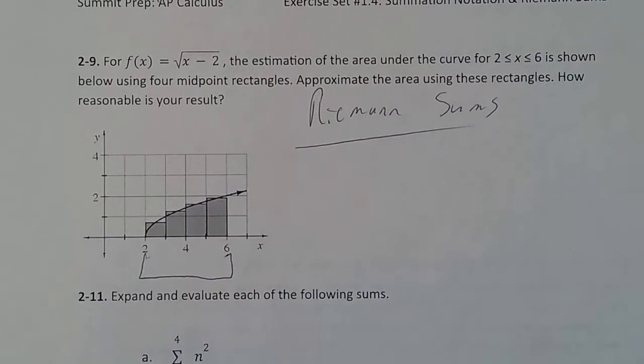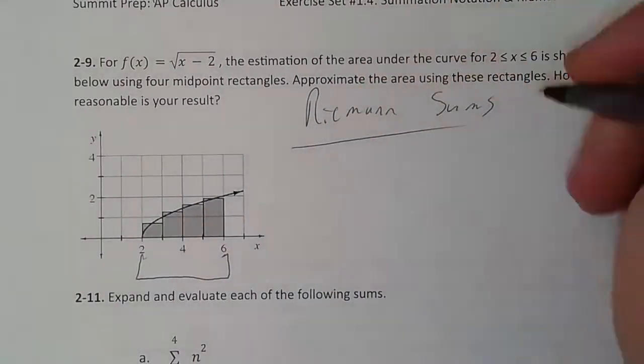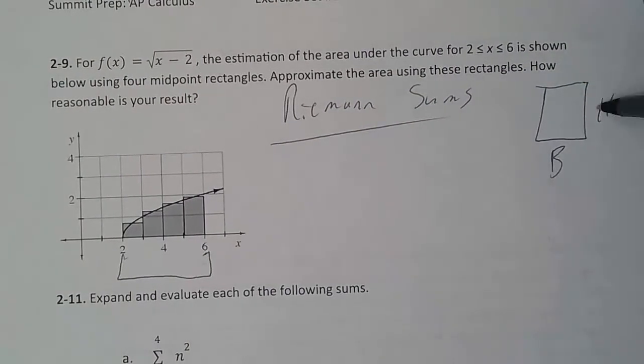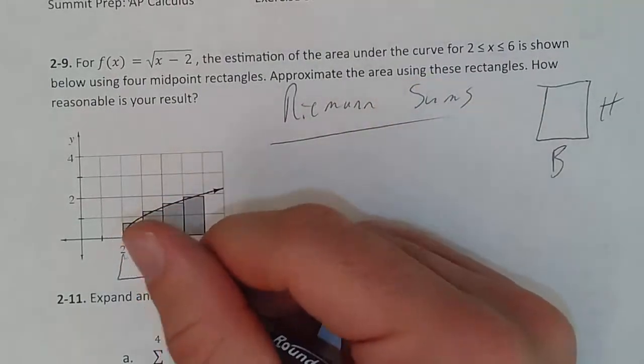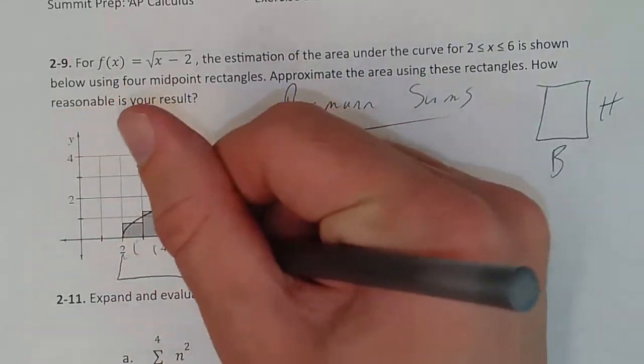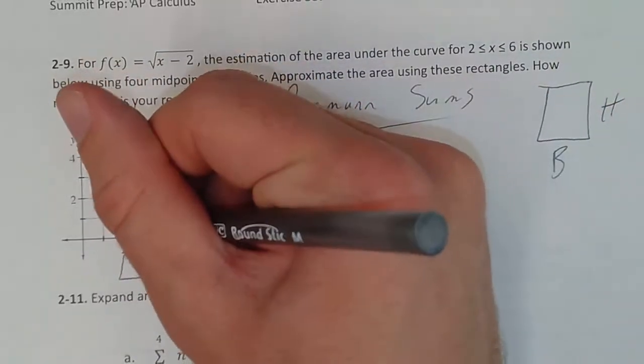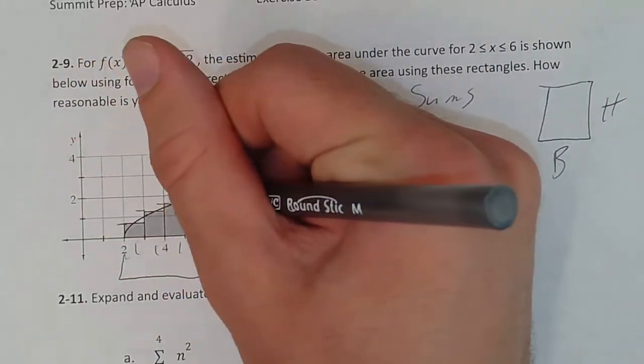Again, conceptually a good thing to think about here is that the area of a rectangle is base times height. So I'm looking for the bases of all these. Now I can see that these are all just one, the bases. So I don't really care about the bases. I care about the heights. So I want to know the height of this, the height of this, the height of this, the height of this, the height of this.